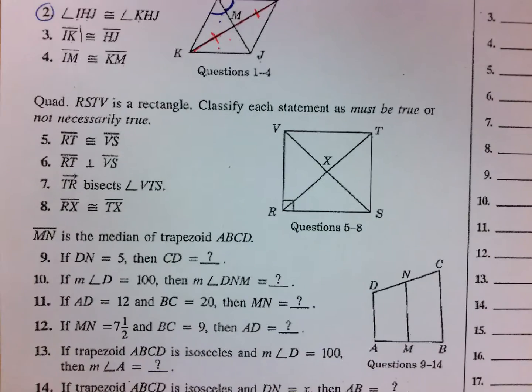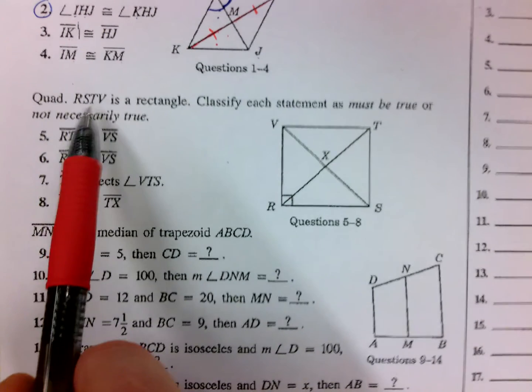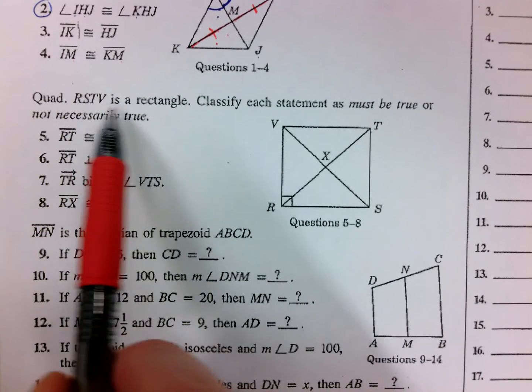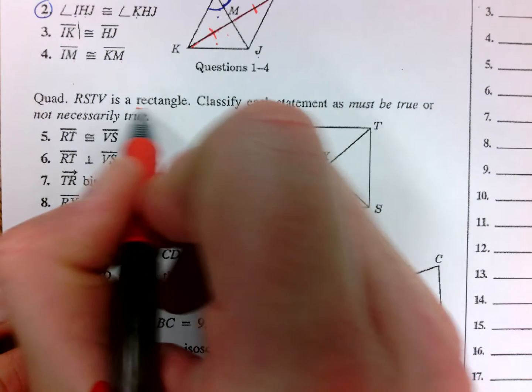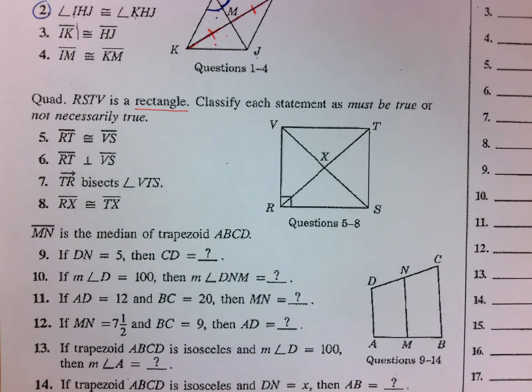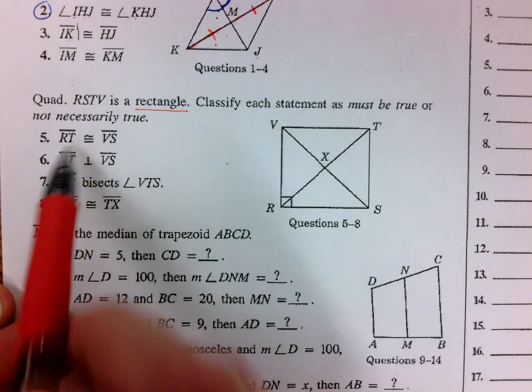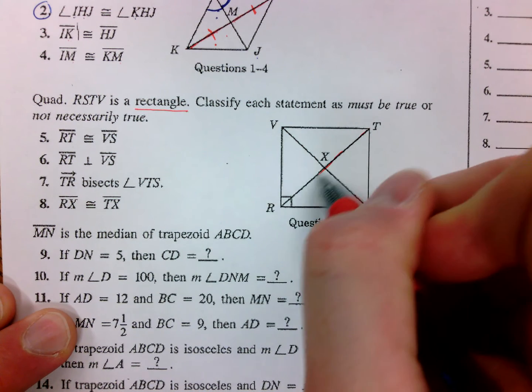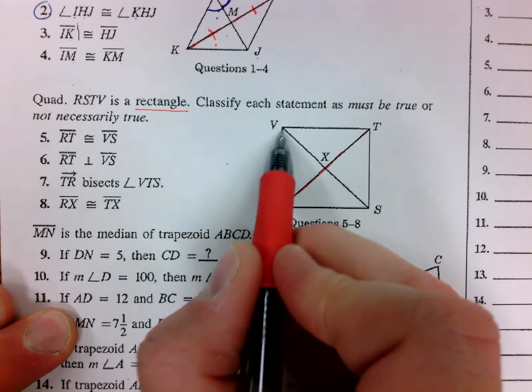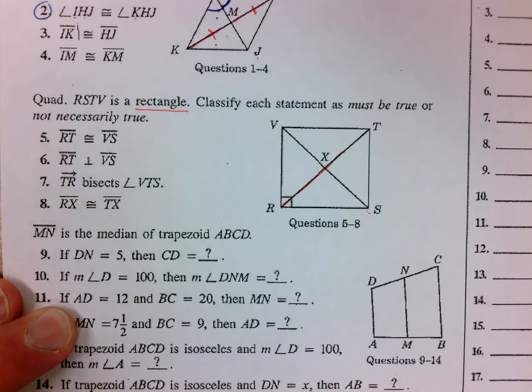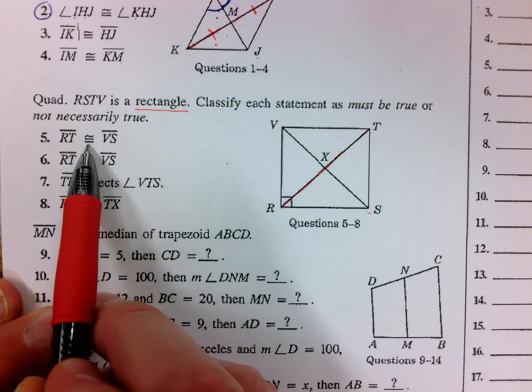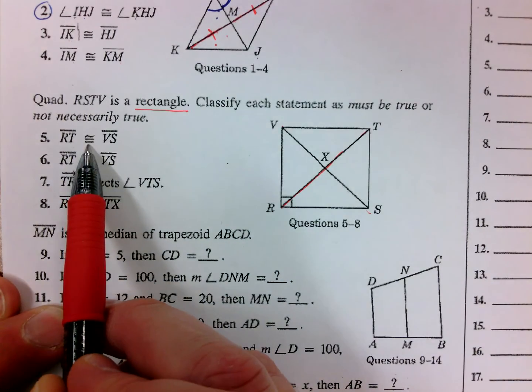With the next ones, now we have a different quadrilateral, RSTV, and it says it's a rectangle. Classify each statement as must be true or not necessarily true. So in other words, true or false. So number 5, RT, so this diagonal, is congruent to VS, and that is a true statement. Number 5 is true because with a rectangle, the diagonals are congruent.